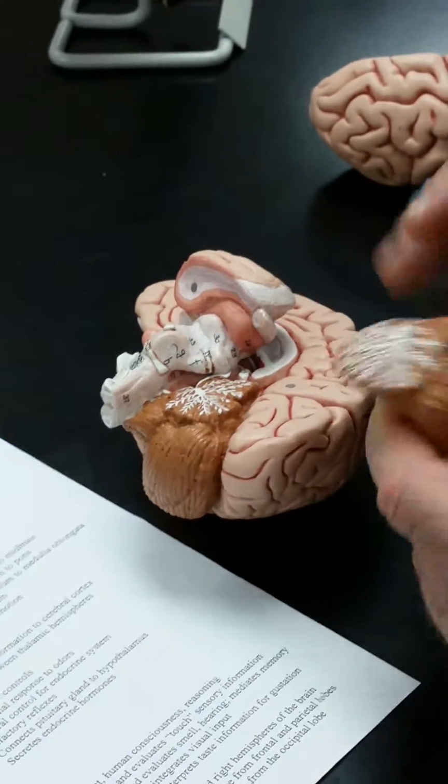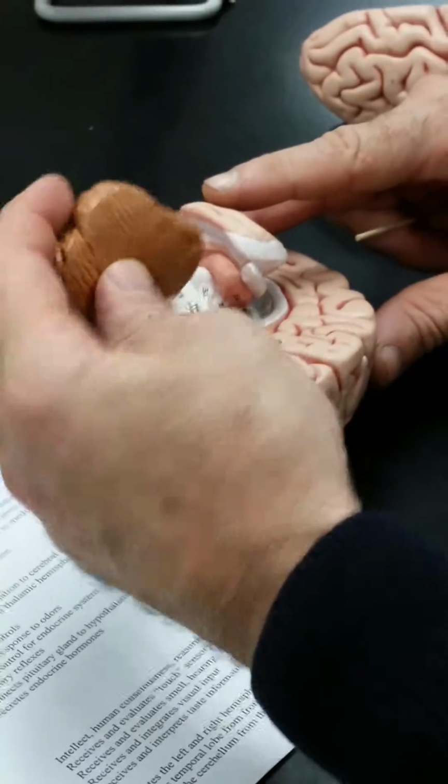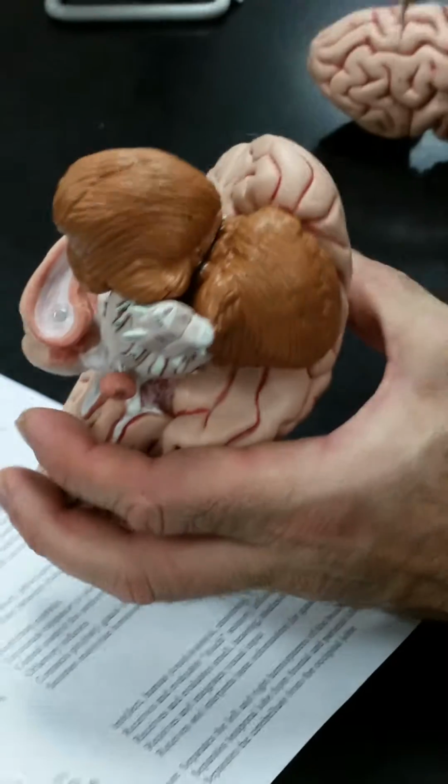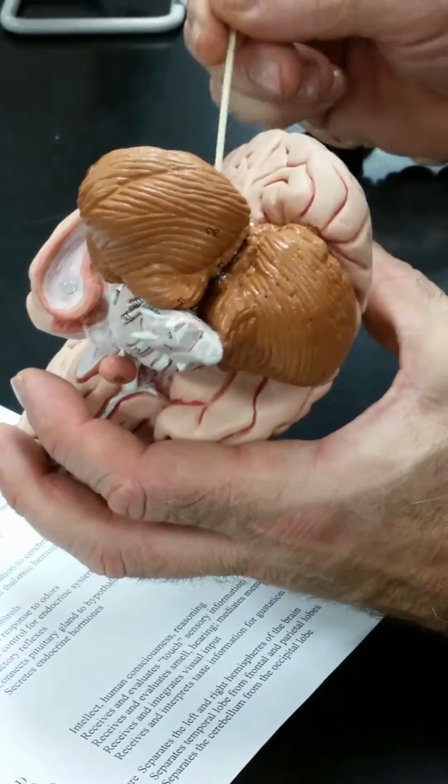Vermis. I already did the vermis. The vermis, let me put this back together. The vermis is the centerpiece of the cerebellum.